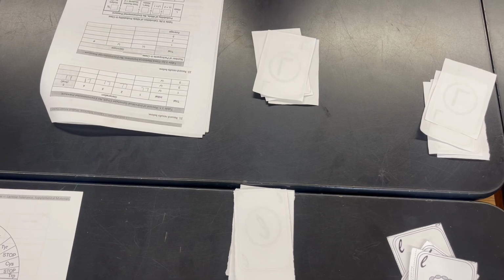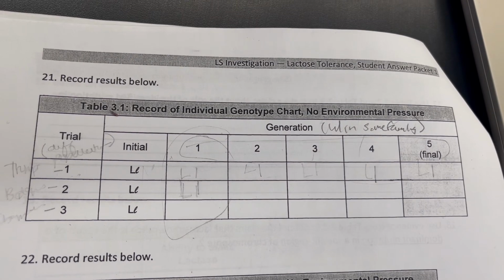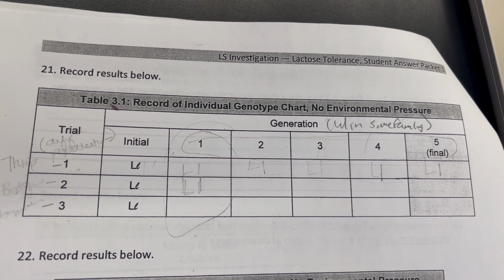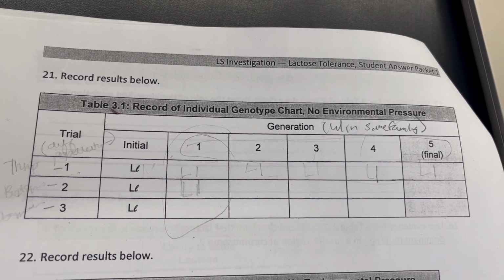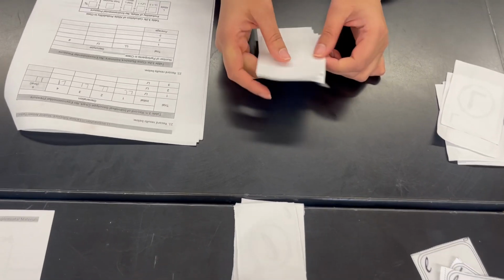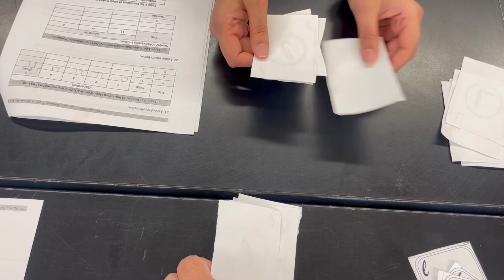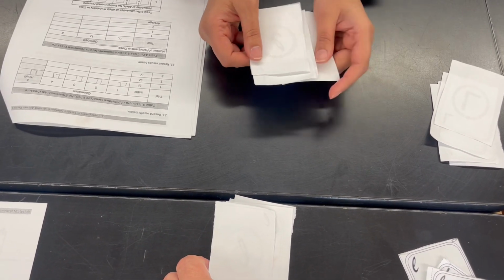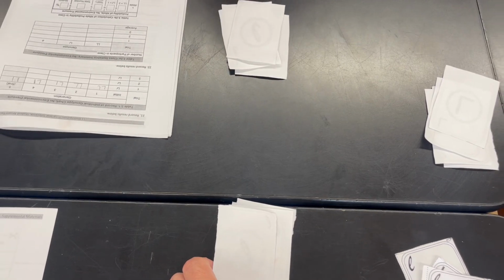You're going to be working with one other member of your team. You pick any partner at your team, and after each generation, you will switch to a new partner. If you look at your data table 3.1, the initial they start us off with is a heterozygous capital L and a lowercase l, and we need to get the data for 5 generations for trial 1. We shuffle the cards without looking, and as a group, you need to decide who will be participant A and who will be participant B. I'll be A. Okay, and I'll be B.